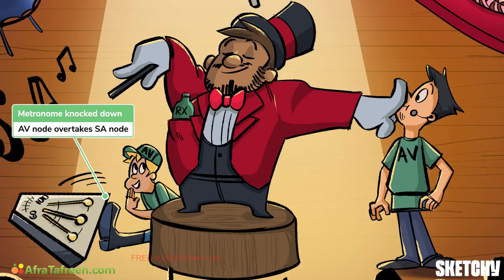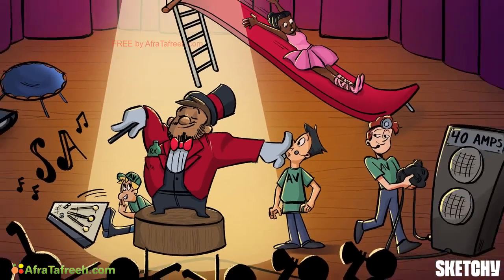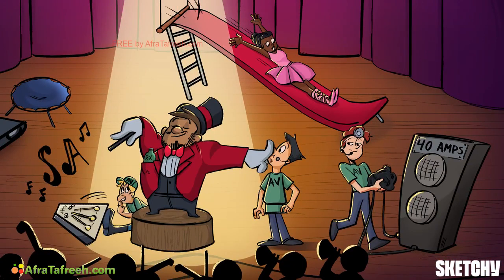Hence, when this AV guy knocks over the conductor's metronome, our conductor can no longer remain the dominant alpha. The AV guy is now the focus of everyone's attention. Kind of like if the intrinsic firing rate of the AV node overtakes SA nodal firing, the AV node becomes the focus of pacemaking.